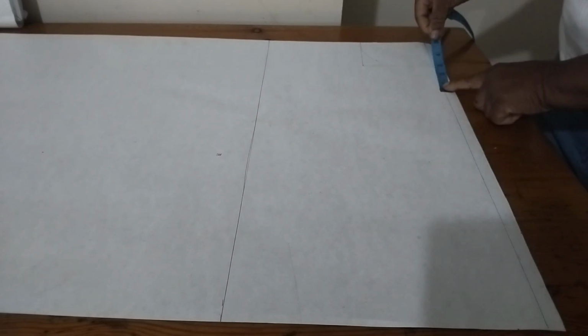And that's your neck. Now to get the shoulder slope, on this same shoulder line, you take your shoulder measurement, divide by 2. The shoulder measurement is 15. 15 divided by 2 is 7.5. So take 7.5.